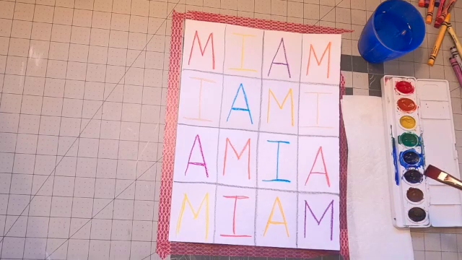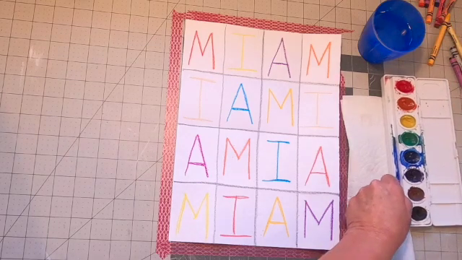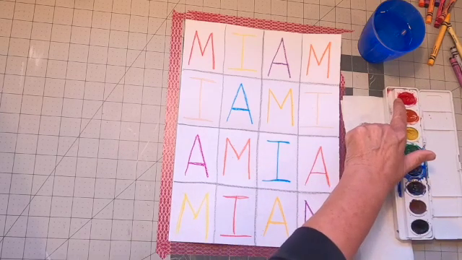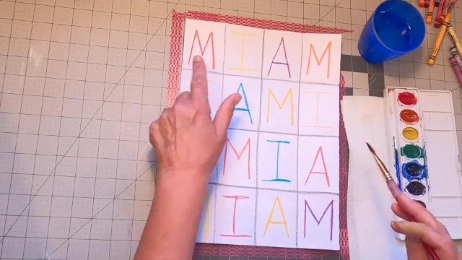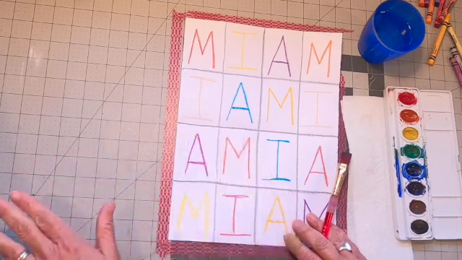So I'm going to get my brush a little bit wet, just a little bit in the top, wipe it a little bit on the side, not a lot. And then I'm going to choose my first color. I don't want to use red on top of red. If I use red on top of red, it doesn't show up very well. So I want to use a color that's going to contrast with that.